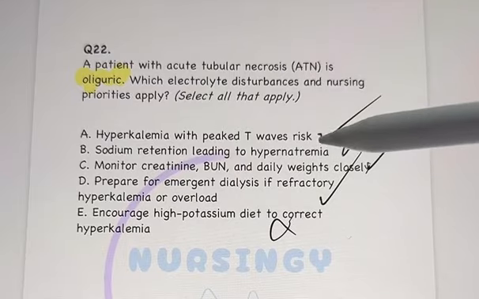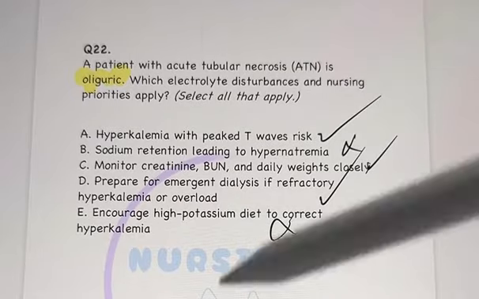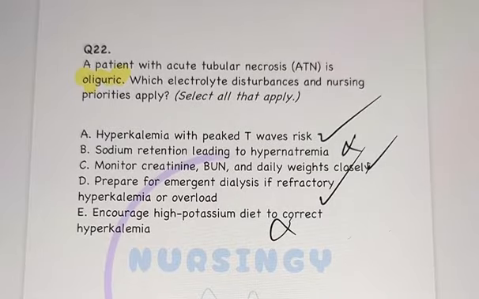That will be the effect after this happens. After the electrolyte disturbance, the body will try to make edema, and if it is hyponatremia, then the person will start having peripheral edema just to maintain that balance.